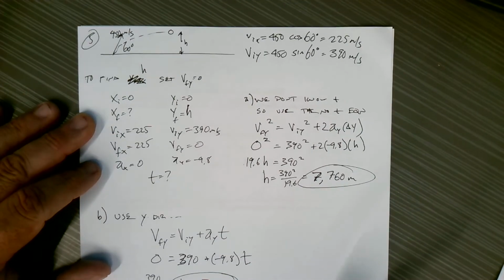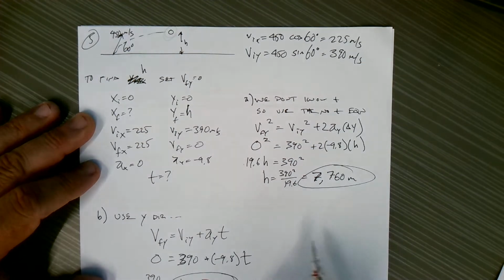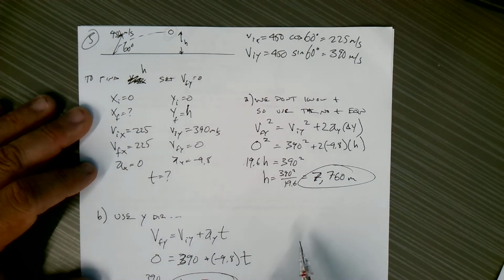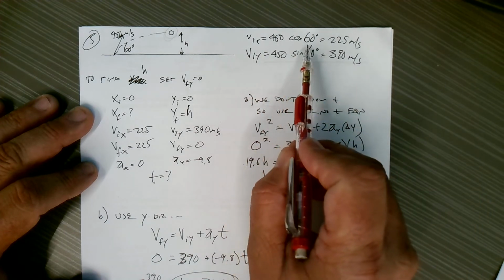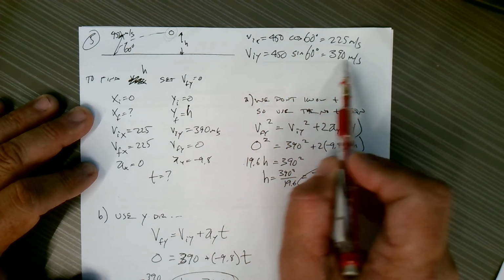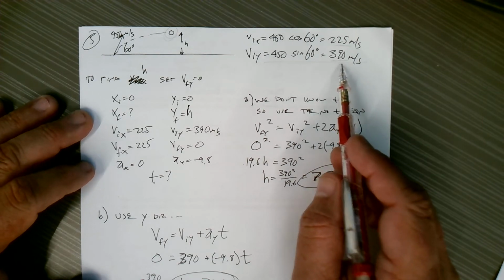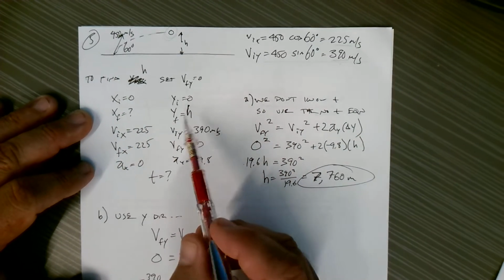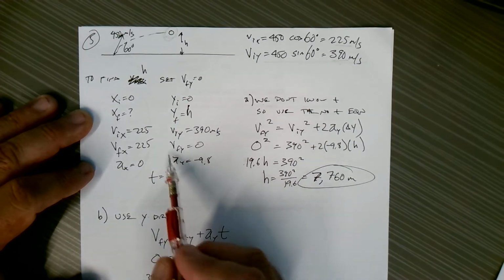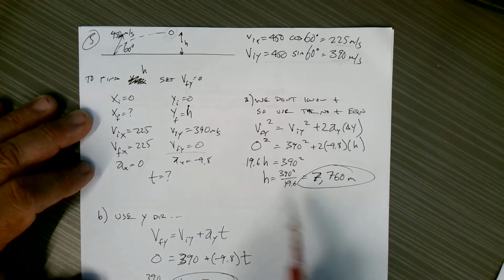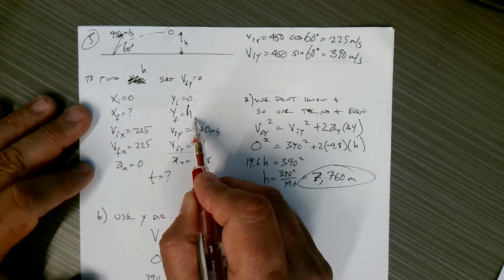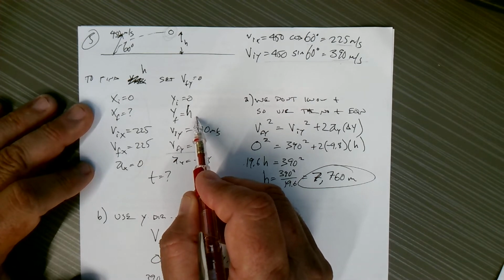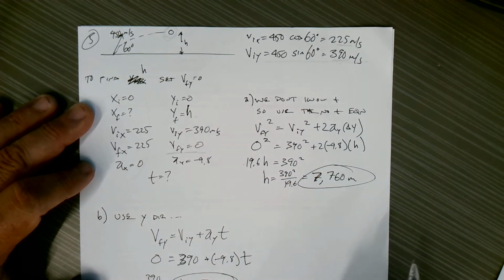Number 5 was kind of difficult because the first thing we asked about is this at the top of the trajectory. So I went ahead and componentized the original velocity. It's at 60 degrees, so the x is smaller than the y this time. And then I set this up, and the trick here is if you want to find this maximum height, you have to set the final y velocity to 0. That is what's true when the thing is at its peak. Now, you don't know how high it is, but I just called that letter h for height, the maximum height, and I'm going to try to solve for that.